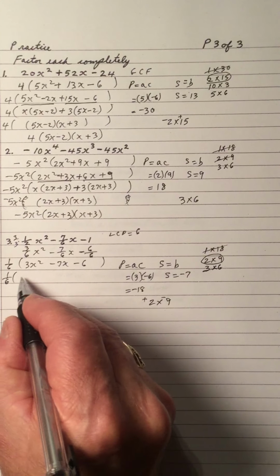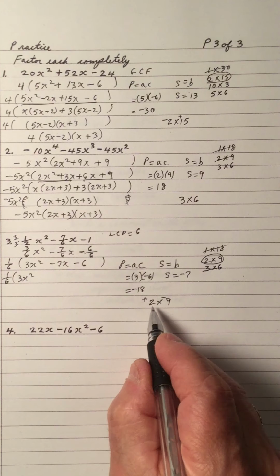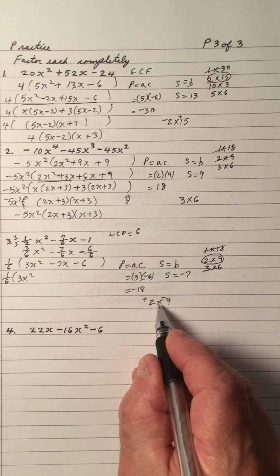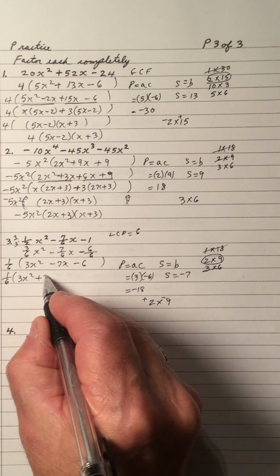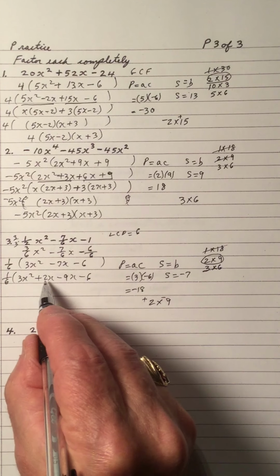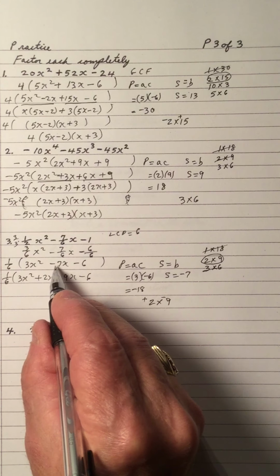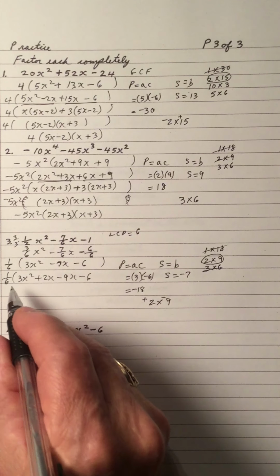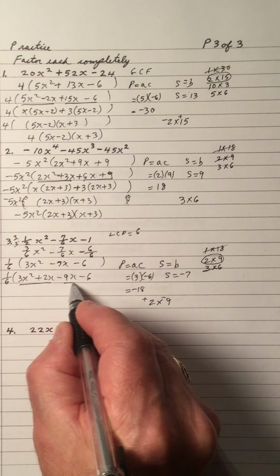So 1 over 6. 3x squared plus 2x, subtract 9x, plus 2x, subtract 9x, minus 6. And check. Do they add together to give you negative 7x? Yes. And we break it up into two terms.